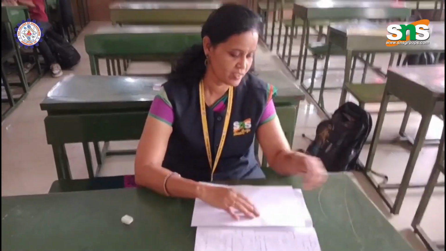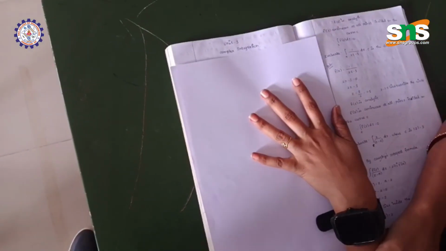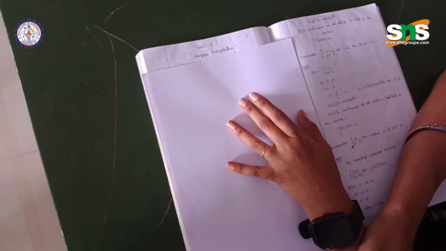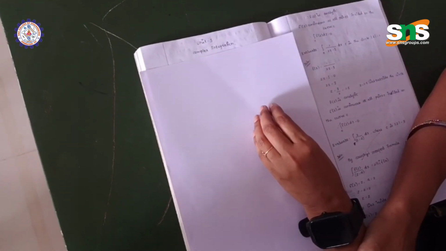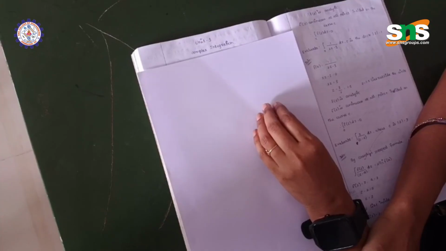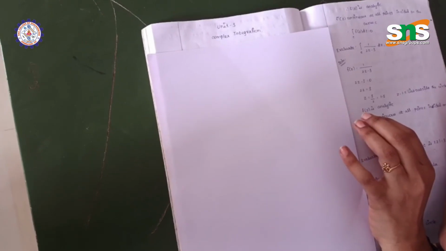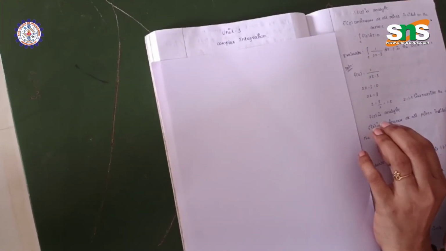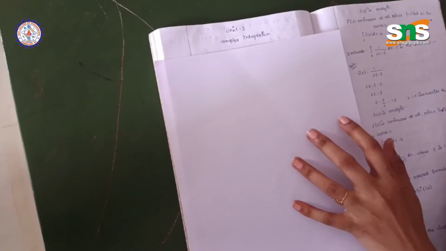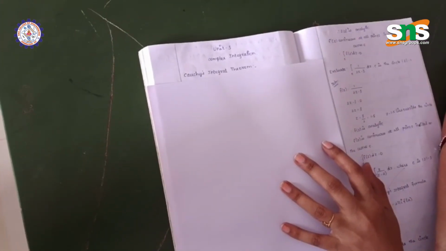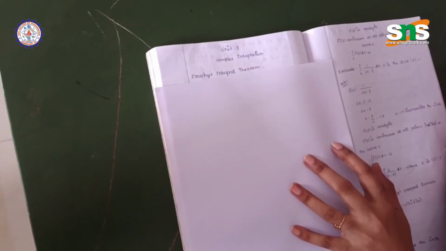Today we will discuss complex integration. So what is complex integration? We are just going to integrate a complex function along a path. That is called complex integration. In this, first we have discussed Cauchy's integral theorem.